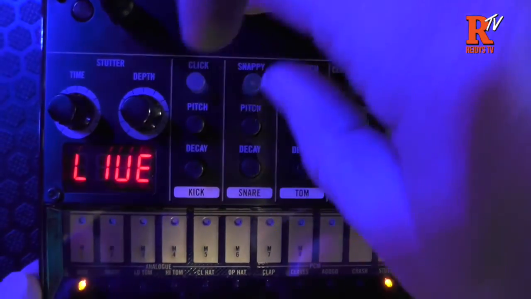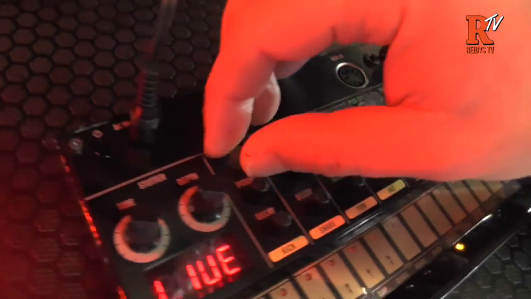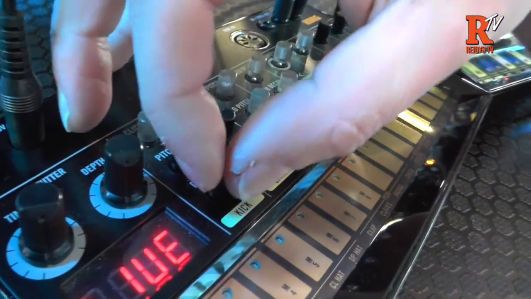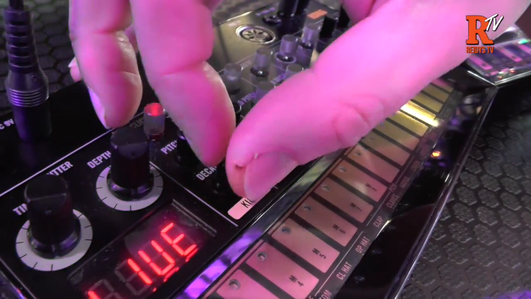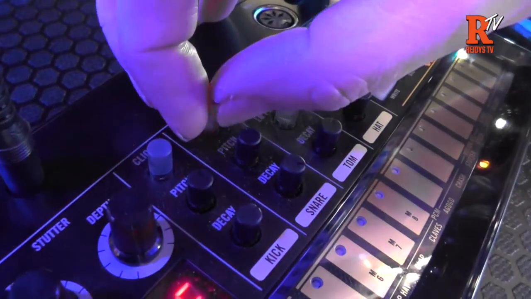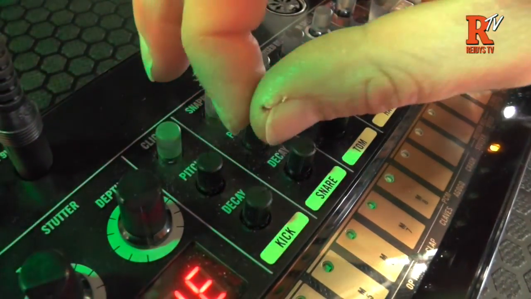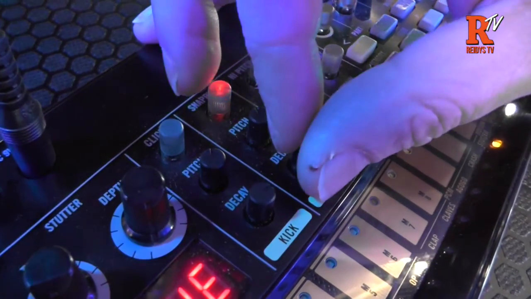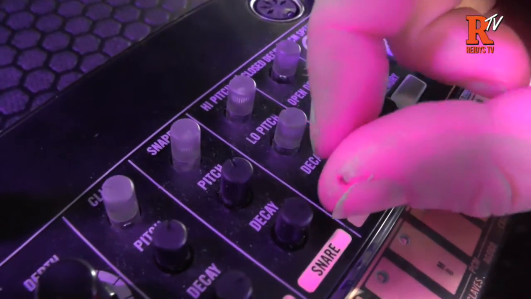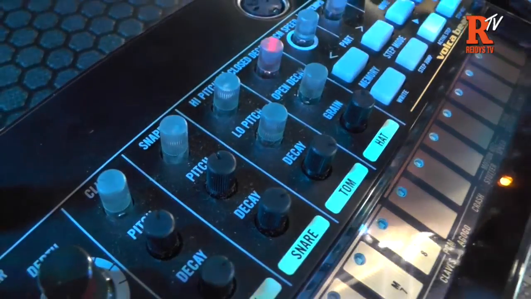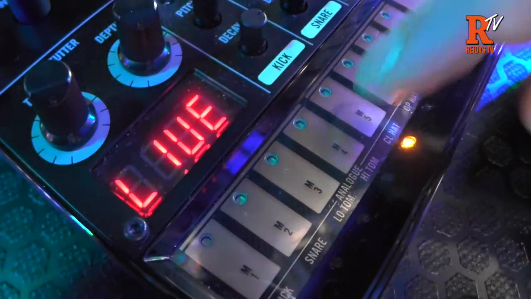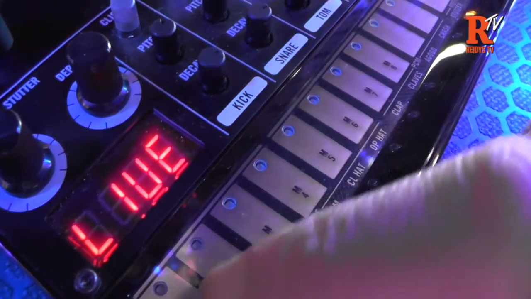So the kick, you can change the click, pitch, the decay, same thing with the snare, amount of snap, pitch, decay, toms, hats, and so on. So it's nice because it lights up when you play each individual instrument.